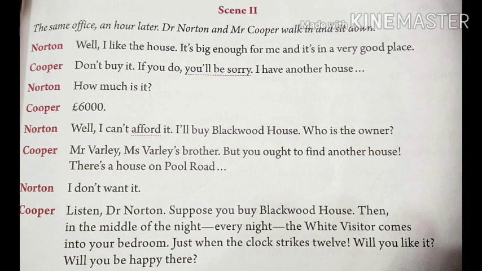I'll buy Blackwood House. Who is the owner? Well, I cannot afford it. I don't have that much money to buy a house. I don't want a house that prices that much. Definitely, I will buy this Blackwood House. Who is the owner of the house?